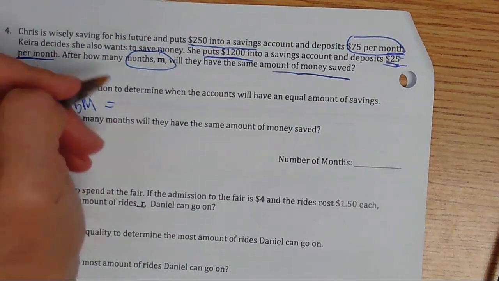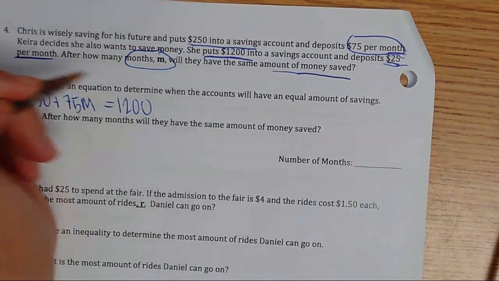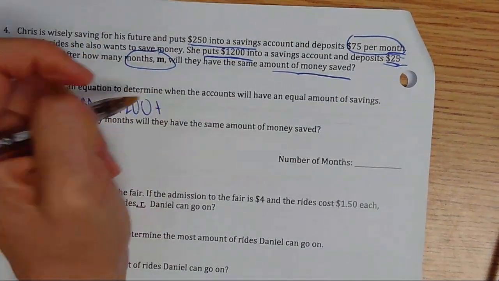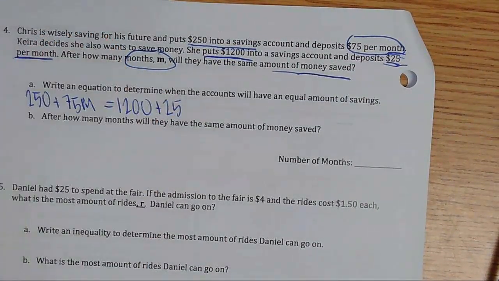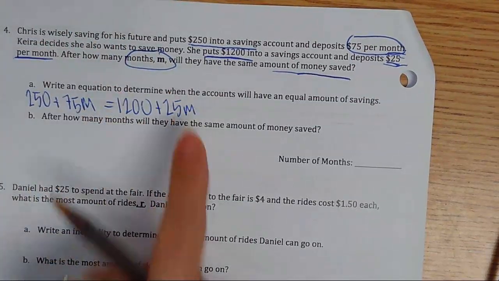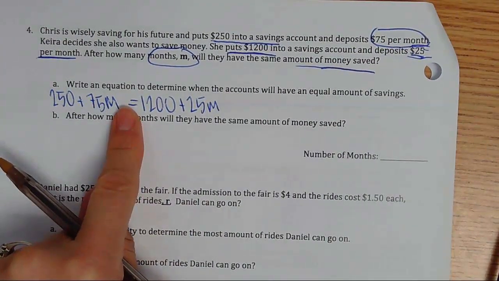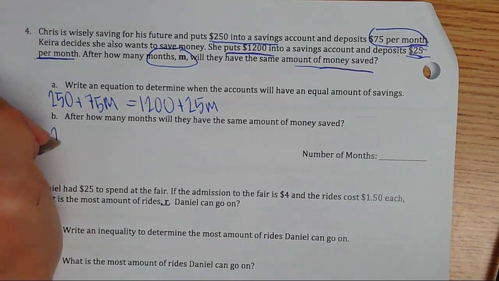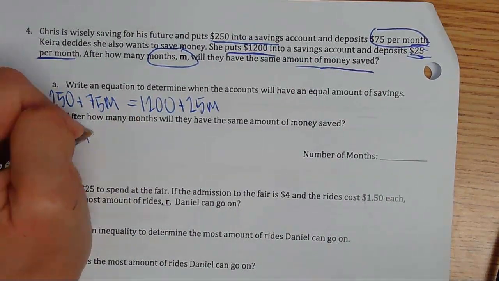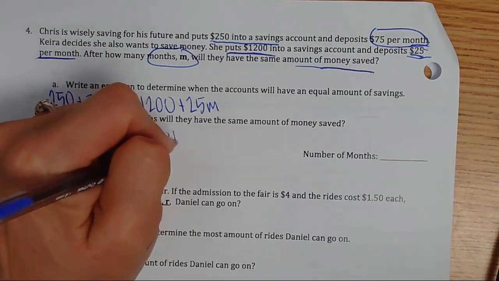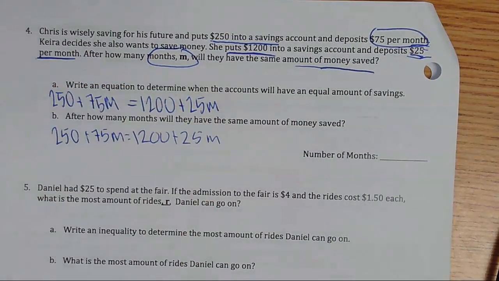Next up is Kira. She was Moneybags McGee and deposited $1,200. And she doesn't have the budget for $75 a month, so she's only putting in $25 a month. So we're setting them equal because we want to see when they'll have the same amount. So I'm going to rewrite it: $250 plus $75M equals $1,200 plus $25M.